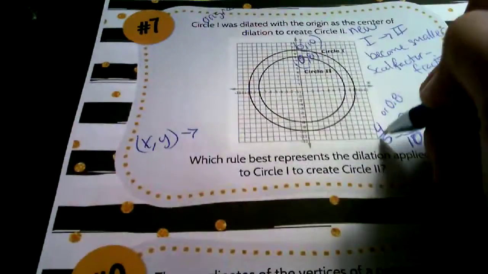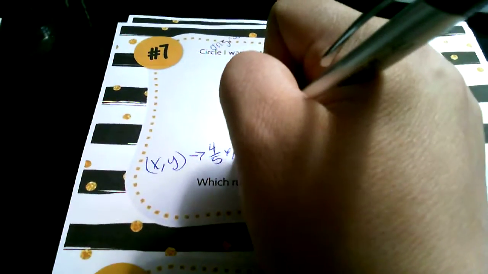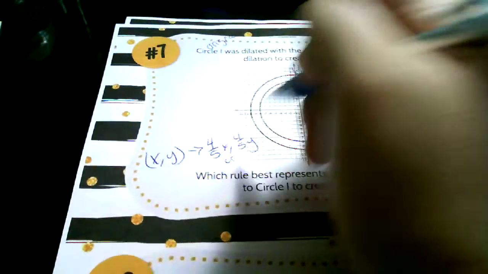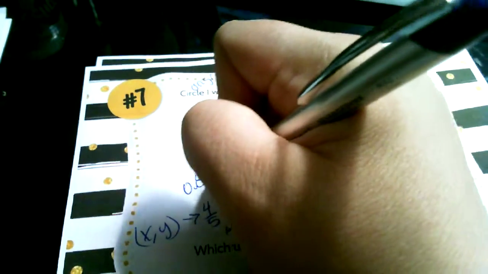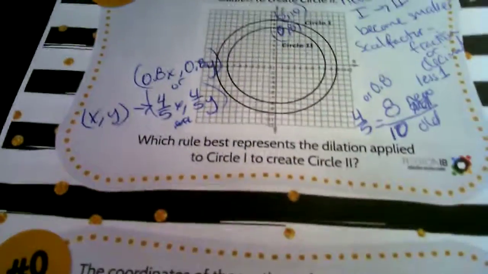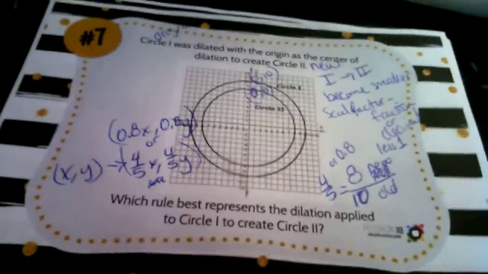Now to write our rule, we go from x, y to become 4/5 x, comma 4/5 y, or 0.8 x, comma 0.8 y. Both would be true. Fractions and decimals are just different forms of writing a part of a whole.